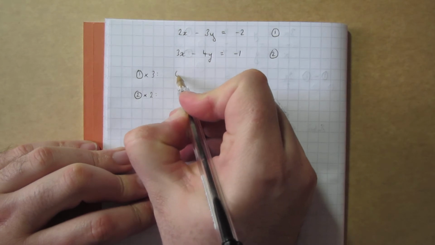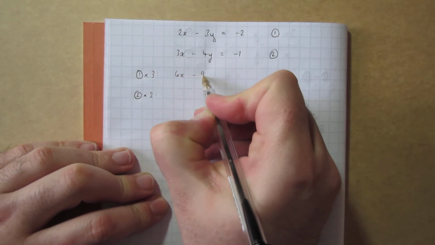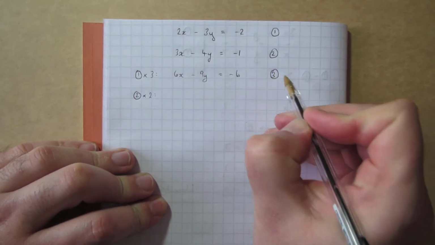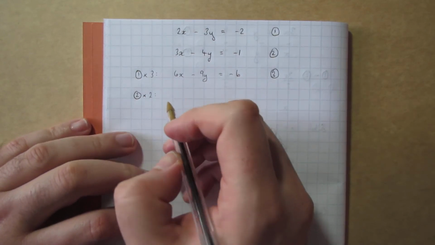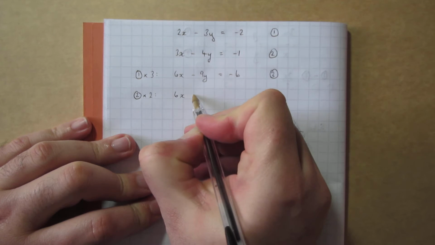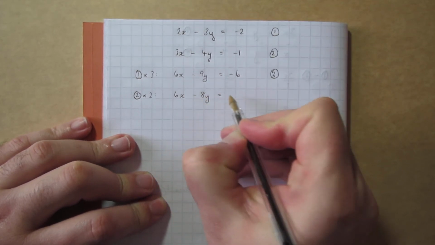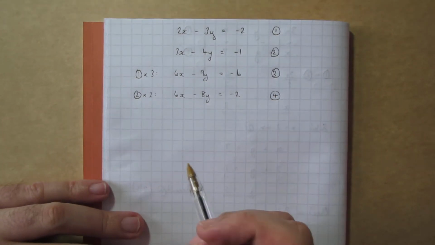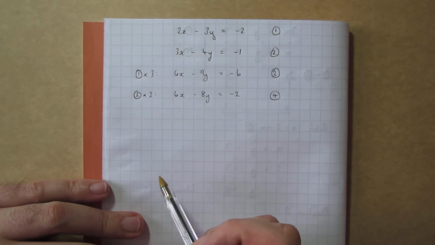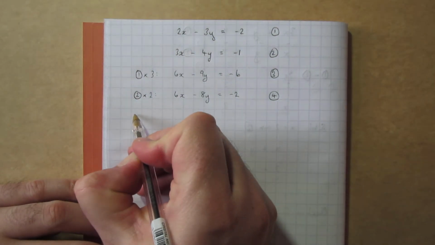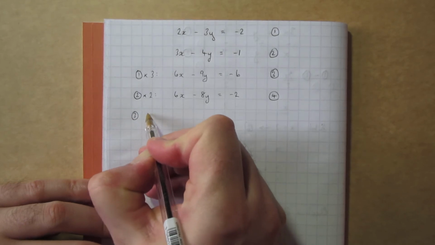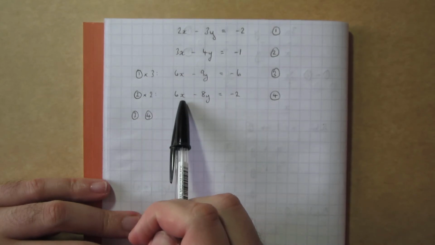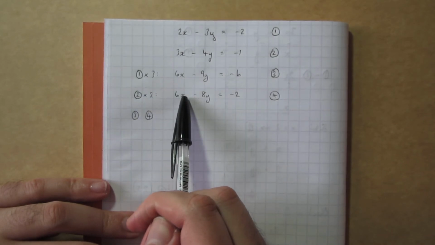Multiply the first equation by 3, we've got 6x minus 9y equals minus 6. That's going to be equation 3. And equation 2 being multiplied by 2, we've got 6x minus 8y equals minus 2. And that's now going to be equation 4. Okay, so we've arranged the equations such that if we make the right choice, then either x or y will be eliminated. I think by now you should be fairly happy that it's the x values that are going to get eliminated.